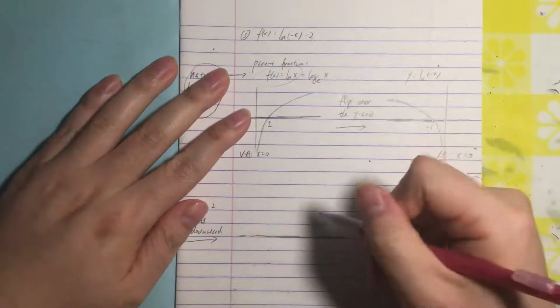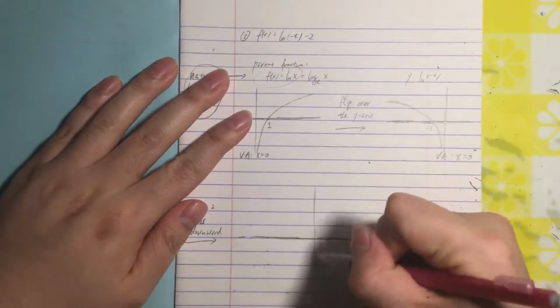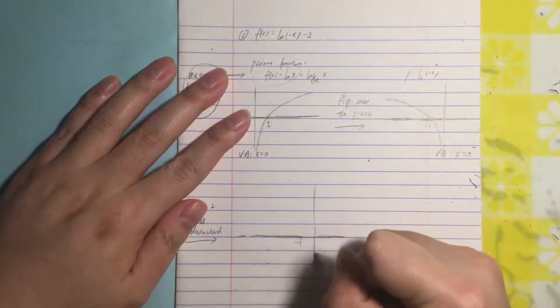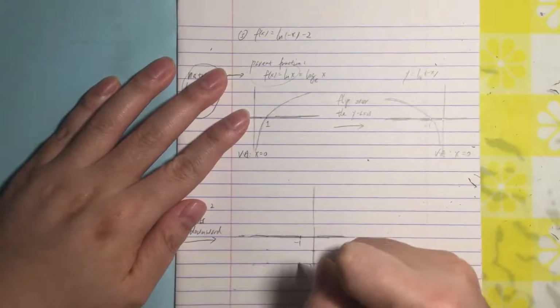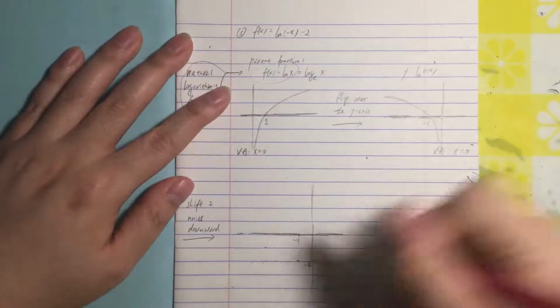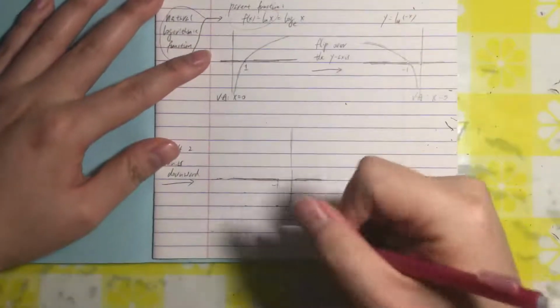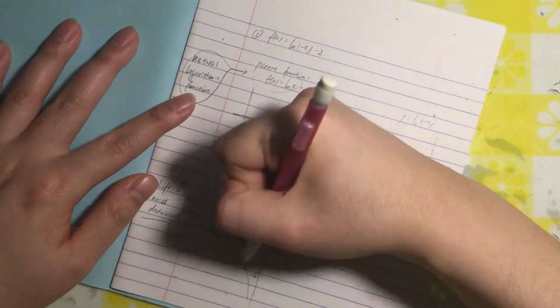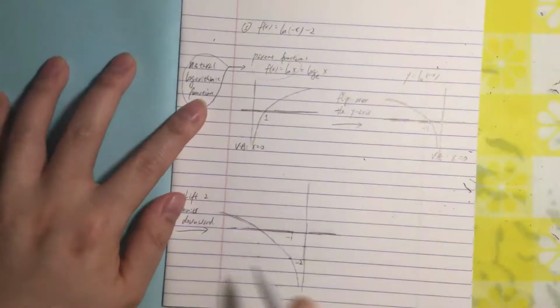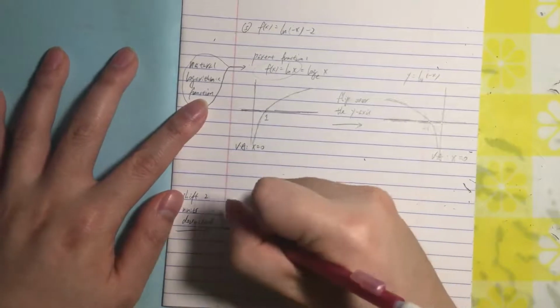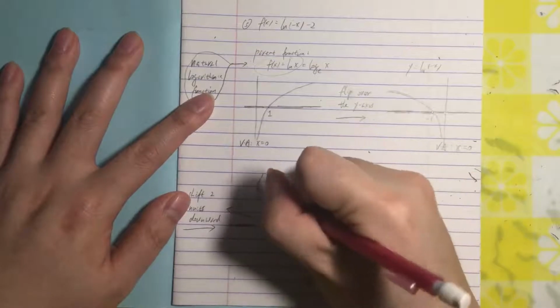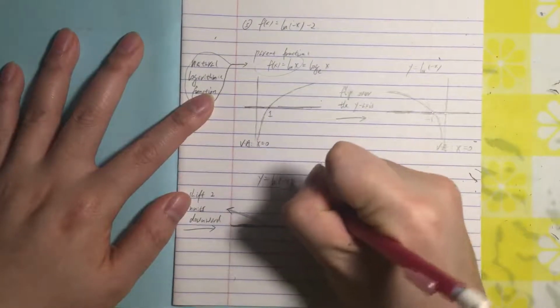Let me draw the graph here. That's the graph of the function y equal to ln of negative x minus 2.